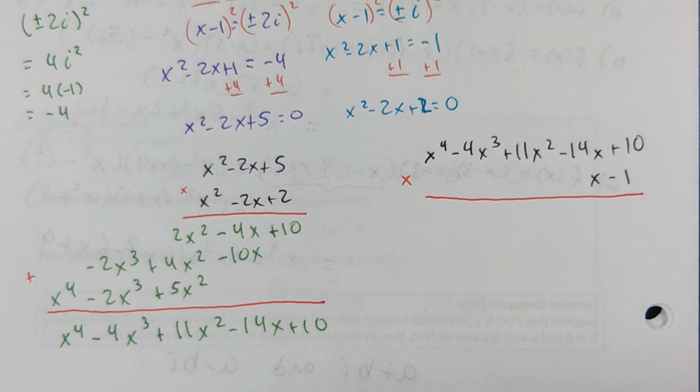Yes, I know why QWERTY boards are the way they are. But let's get back to the math and I'll explain that later. Because I'm a nerd, that's why I know.